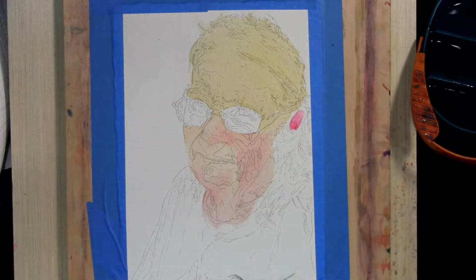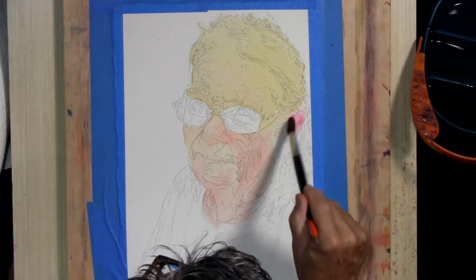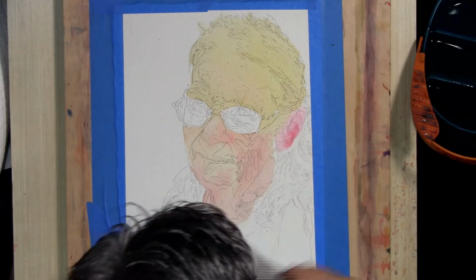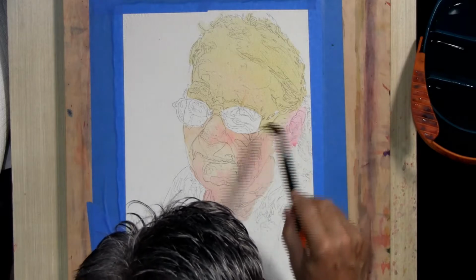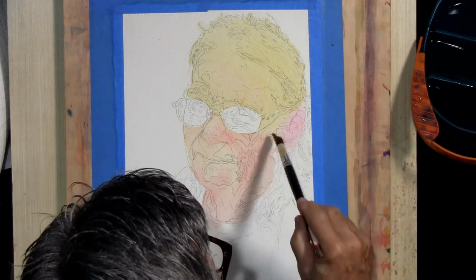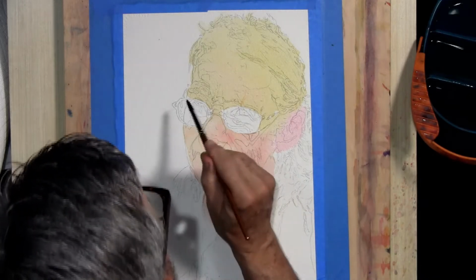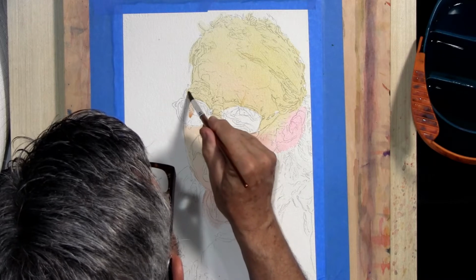The ears tend to be pinkish because you can see through the skin. I find they're a little bit pinkish because of the blood. Most of this color you won't really see, but it'll be set up a little bit. And then I'm going to come through with a finer brush, because I don't want to get any color near those eyes and the highlights there.